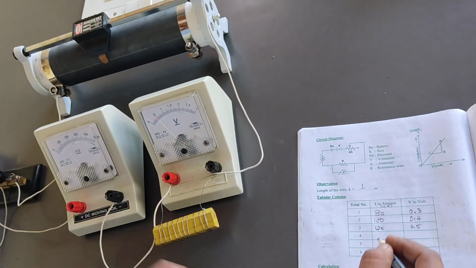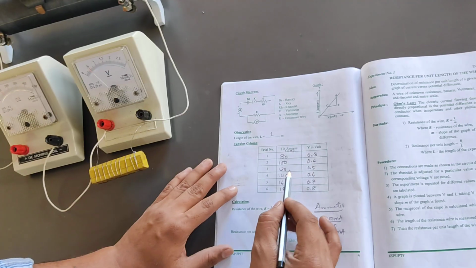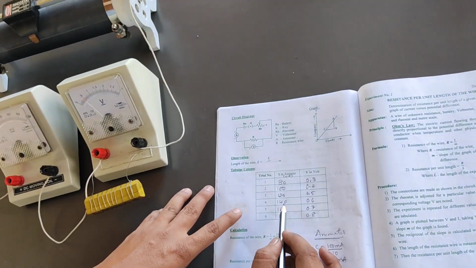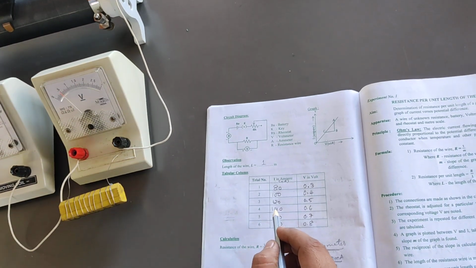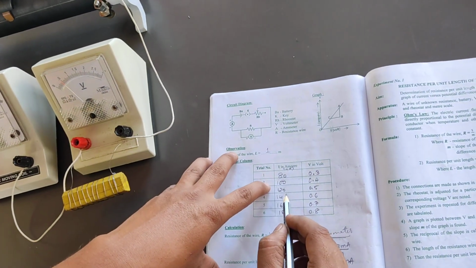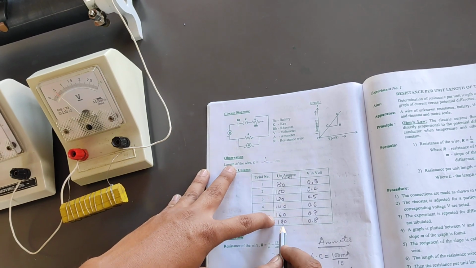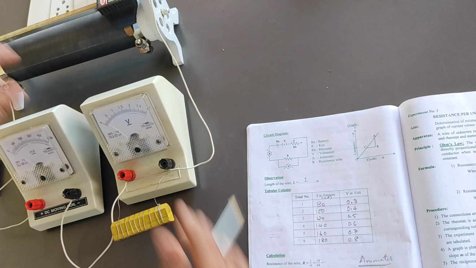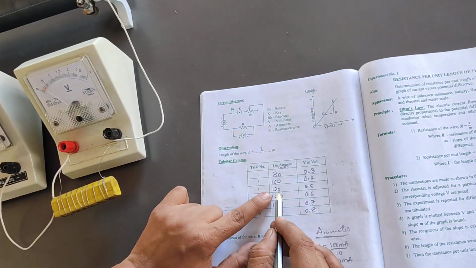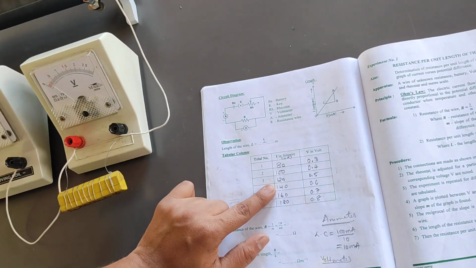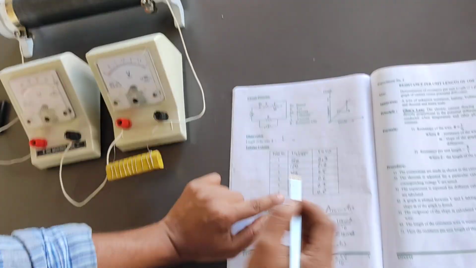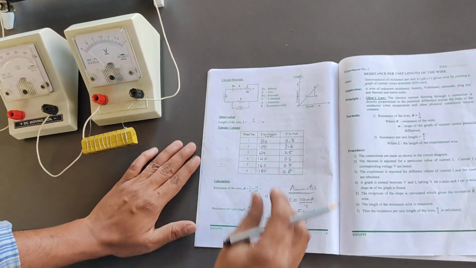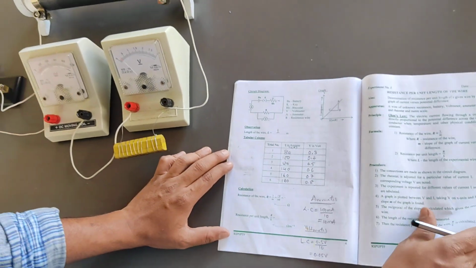We have to repeat this by varying the rheostat position and keeping it at 140, 160 and 180, and we have got voltages 0.6, 0.7 and 0.8. Once we get all these values, now draw the graph.